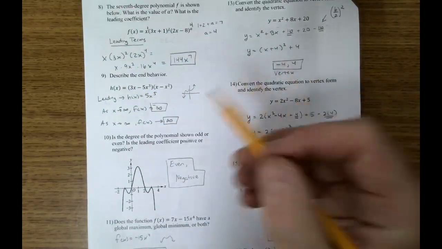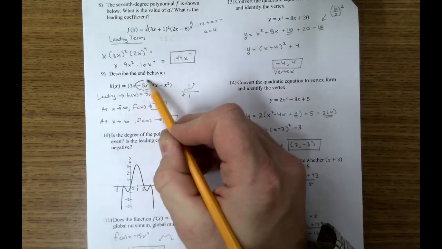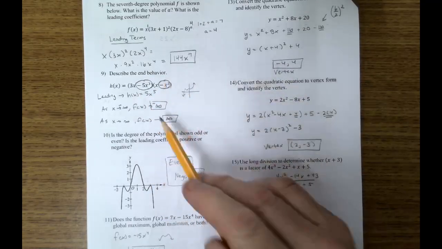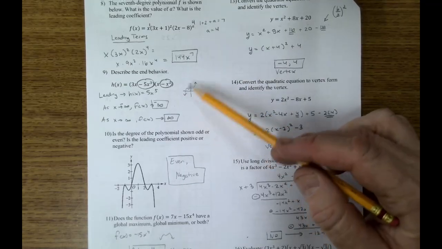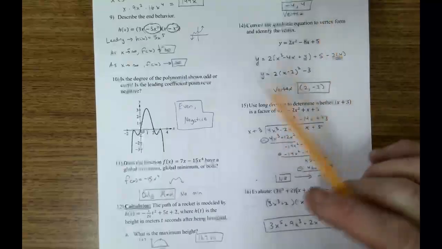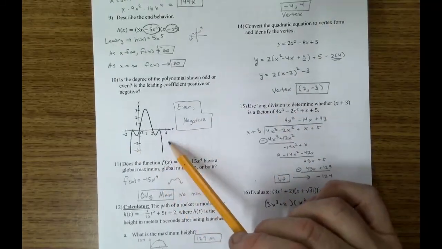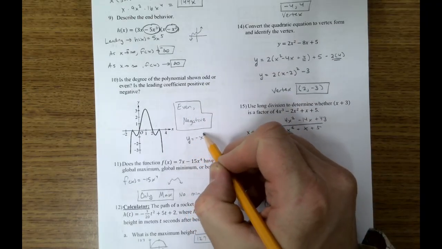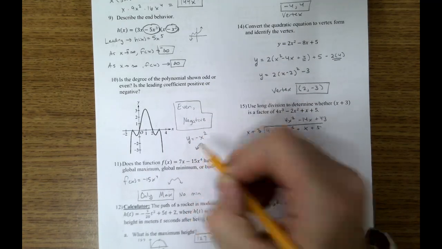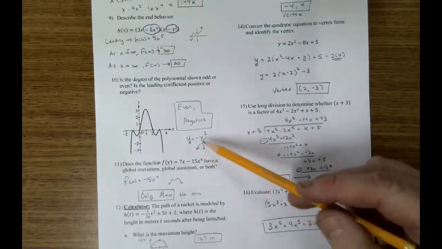The end behavior here, if I multiply this one and this one, I get 5x to the 5th, so it's going up. Down over here, up over there. Well, they're going together. It's an even negative. It's related to this graph right there if you want to know the most basic version. So it's a relationship to that.